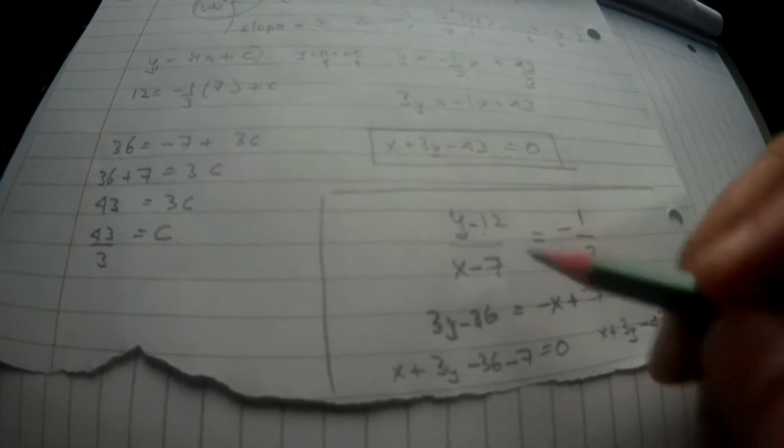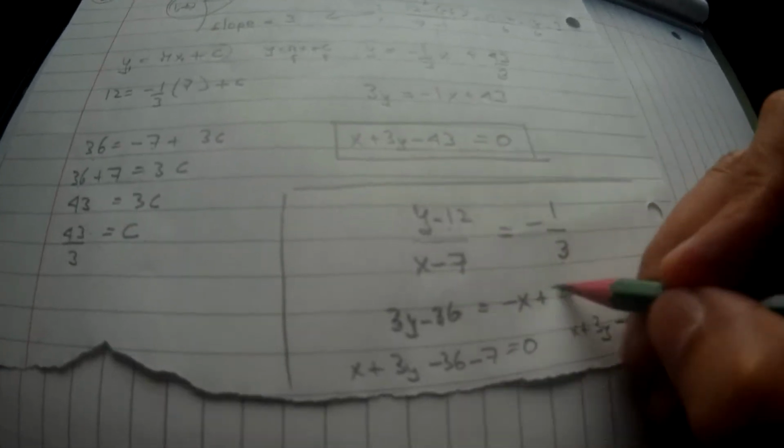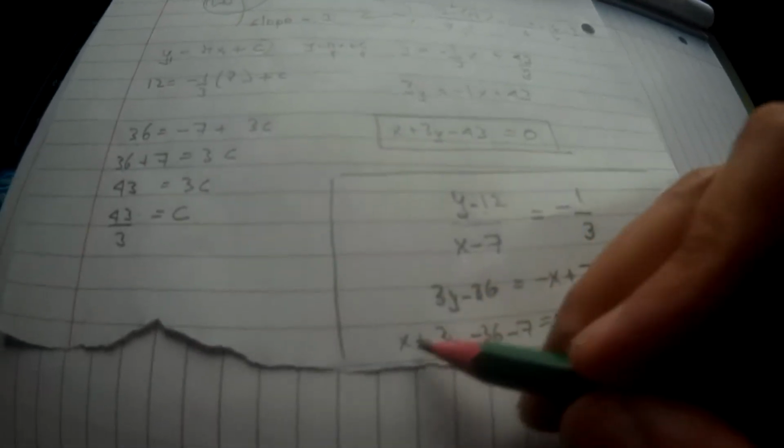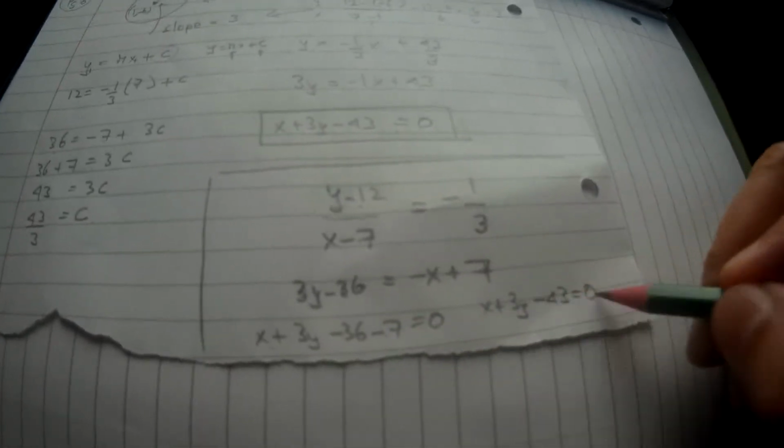You get 3 by y minus 12, which is 3y minus 36. 3 by 3y is 3y. 3 by minus 12 is minus 36. And then this by minus 1, which is minus 1 by x, which is minus x. Minus 1 by minus 7, which is plus 7. Right? Bring the x over, you get x. 3y is there. Minus 36, bring the 7 over, you get minus 43 is equal to 0. So you get x plus 3y minus 43 is equal to 0.